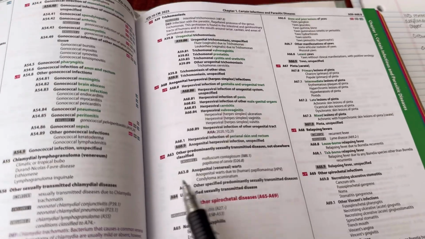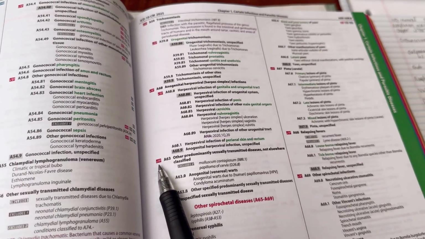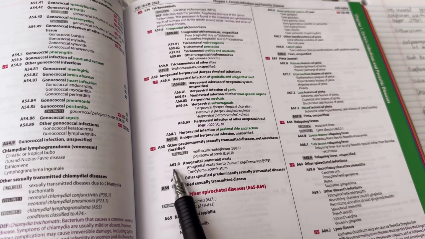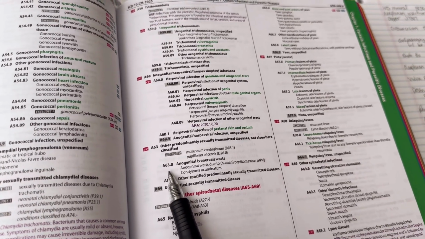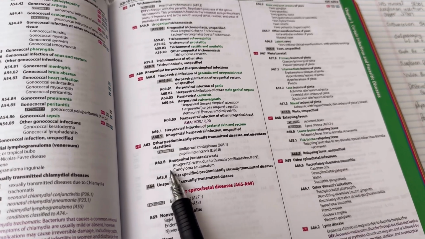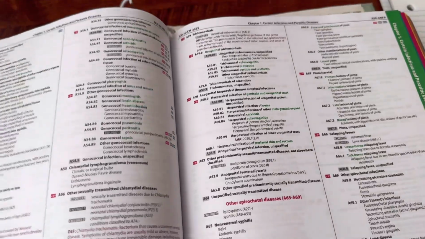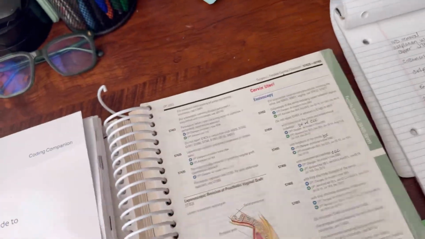So it just says here, anal genital warts. It tells you that this should have 4 digits, which we have the 4th one, which is 0. So that's our ICD-10 code. And now we are going to look for our CPT code.